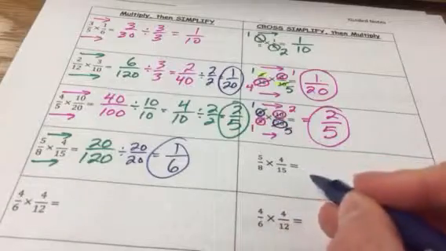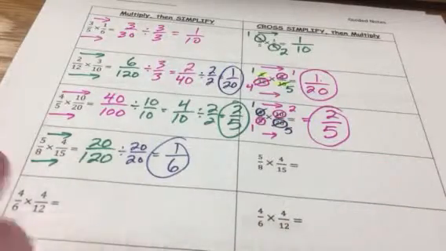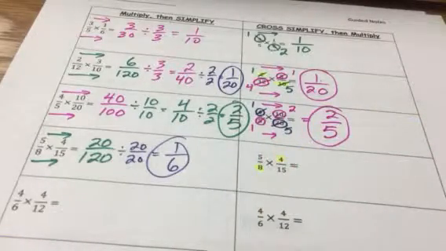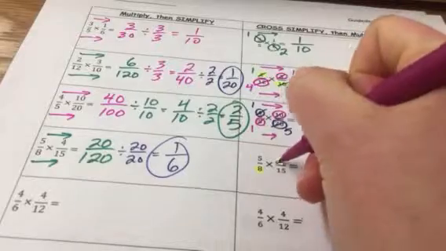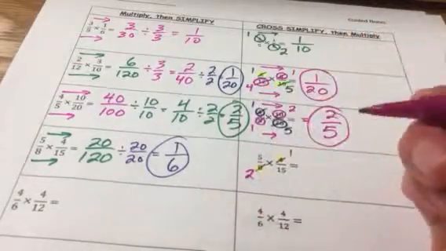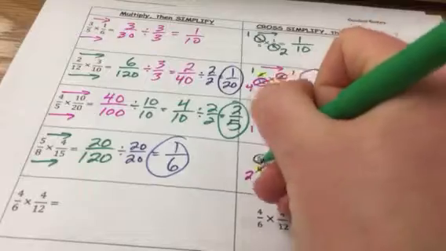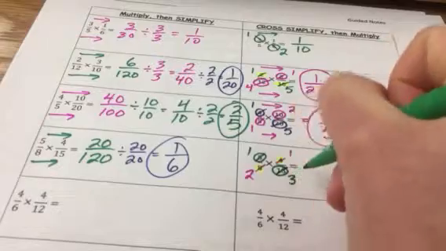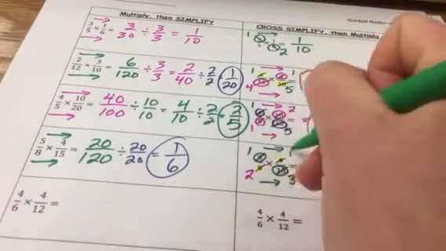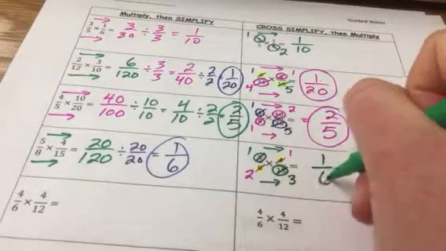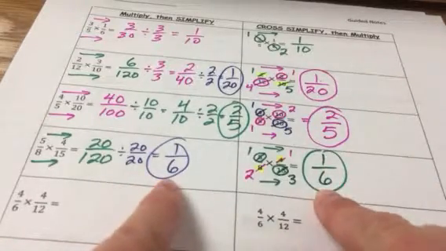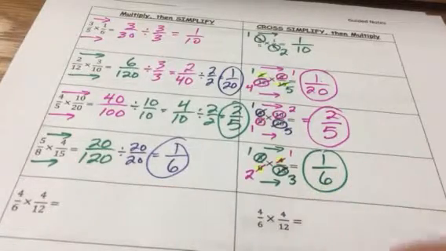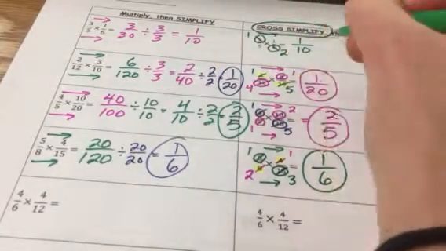Let's see if we can get 1/6 in a little bit less work. Let's look at the diagonals. I have 8 and 4. Okay, both of those are divisible by 4. So let's do that. 4 divided by 4 is 1. 8 divided by 4 is 2. Let's look at 5 and 15. 5 goes into 5 once. 5 goes into 15 3 times. Now we multiply 1 times 1 gives us 1. 2 times 3 gives us 6. Again, we got the same answer in less work, and we were dealing with smaller numbers the entire time. So that is where we simplify before we multiply.